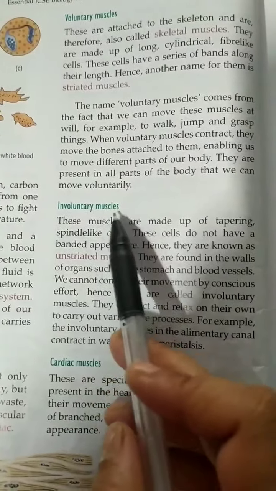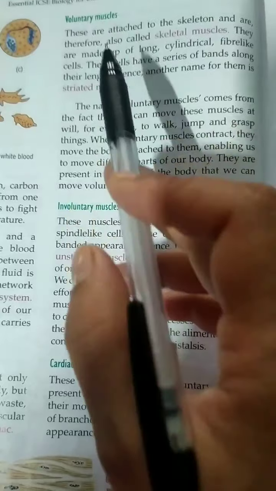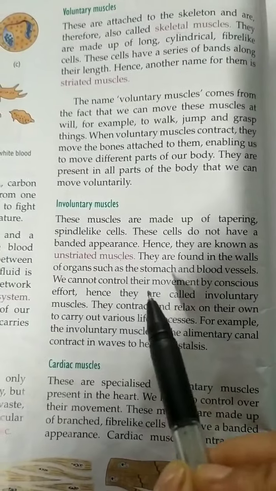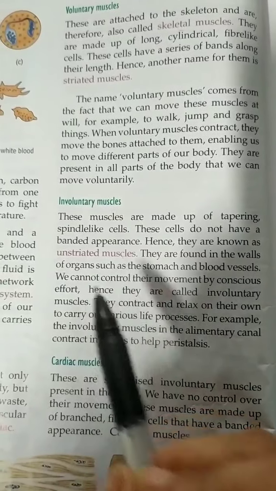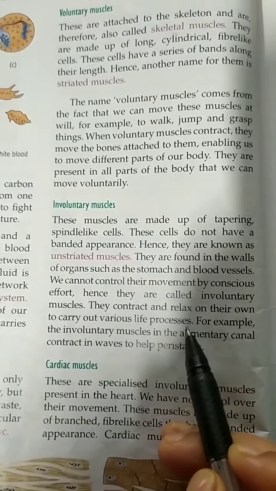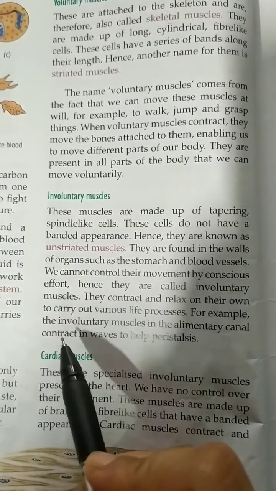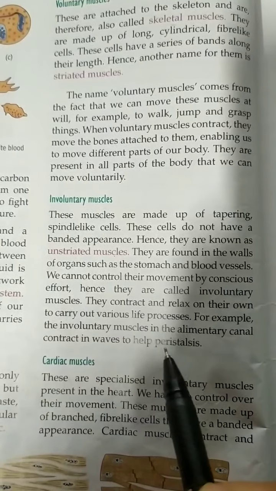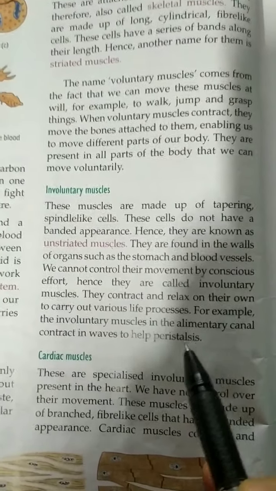These muscles cannot work according to our will. They are opposite to the voluntary muscles. Voluntary means they happen according to our will, but involuntary muscles act not according to our will but spontaneously. They are not controlled by movement or conscious effort, and they contract and relax on their own to carry out life processes. For example, involuntary muscles in the alimentary canal contract in waves to help peristalsis. In this process the muscles of the alimentary canal contract and relax.